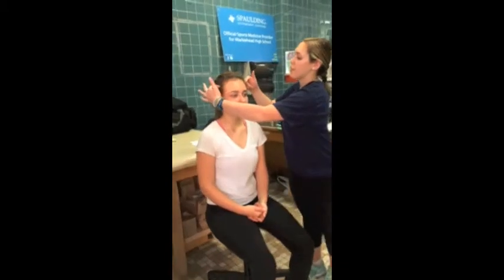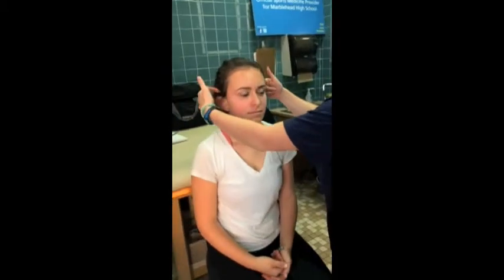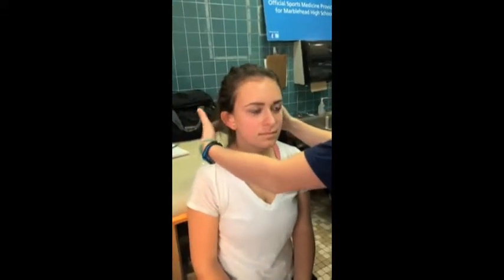We will be performing an upper quarter neurological screen. First, we will test the dermatomes for nerve root C1 to T1. Starting from nerve root C1, you test bilaterally the top of the head. And then for C2, you test the temporal and occipital regions of the head.